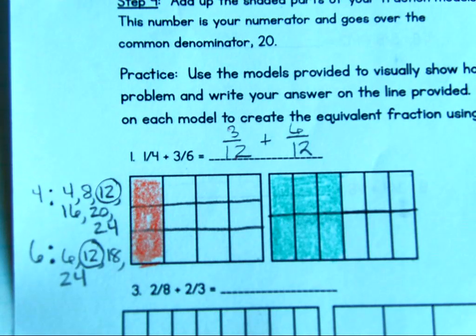Now I can easily add these fractions that have like denominators. They both are cut into 12 pieces. And 3 plus 6 equals 9. So my final answer is 9/12.